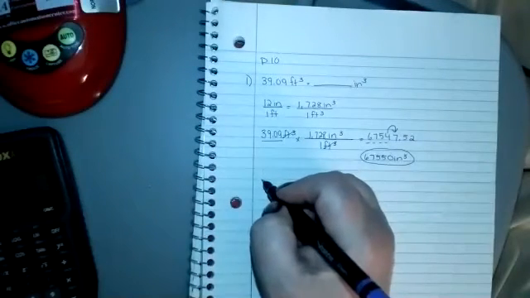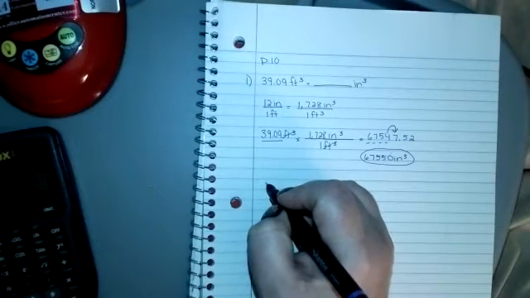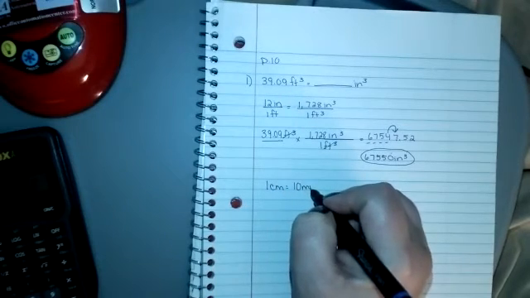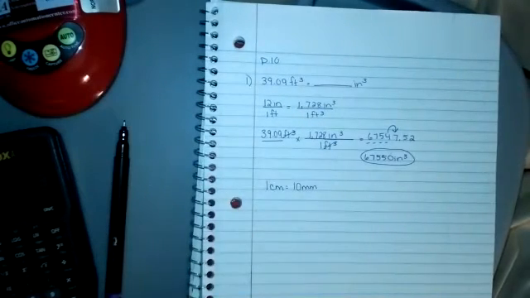So if millimeters to centimeters is bothering you, just go put on your card 1 centimeter equals 10 millimeters. That way you have it.